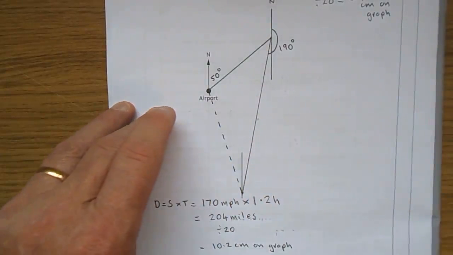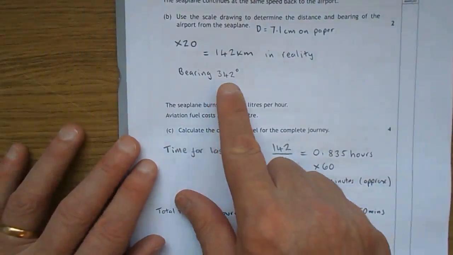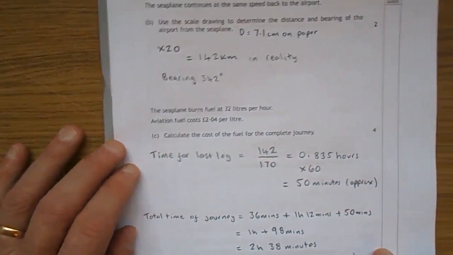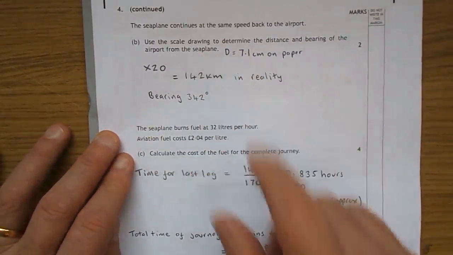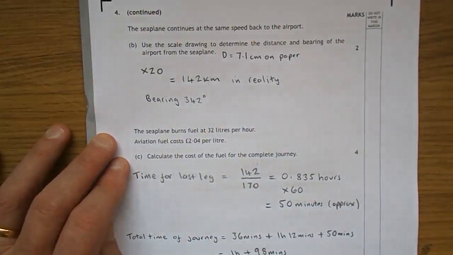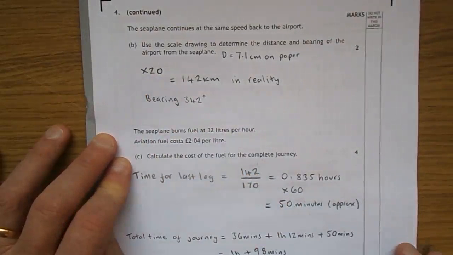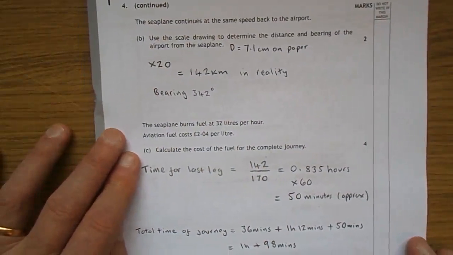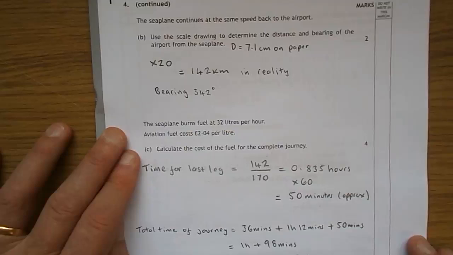This is about 18 degrees, so 360 take away 18 is 342. Okay, so when I did this earlier on, I measured 7.1, times it by 20, and you get 142 kilometres in reality, and the bearing was 342, as I said earlier on.